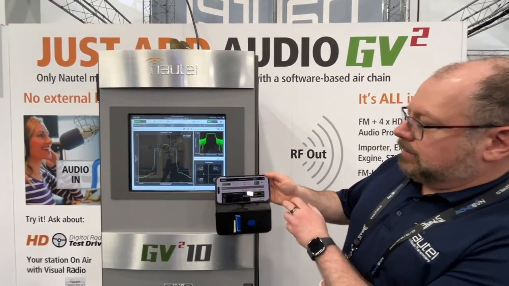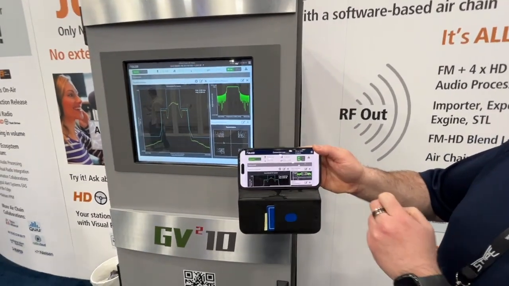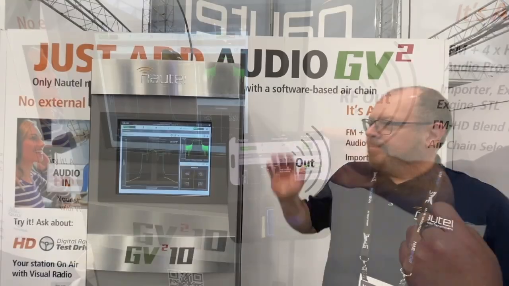So if you want to look, what we've got on here is also available on my mobile phone. The big thing about GB2 is the integration of a lot of the components of HD into the transmitter, meaning we can eliminate some of the boxes that always needed to be bought and put at the sites to transport the data. So now it's a matter of basically adding an audio stream, and then you can get it on air.